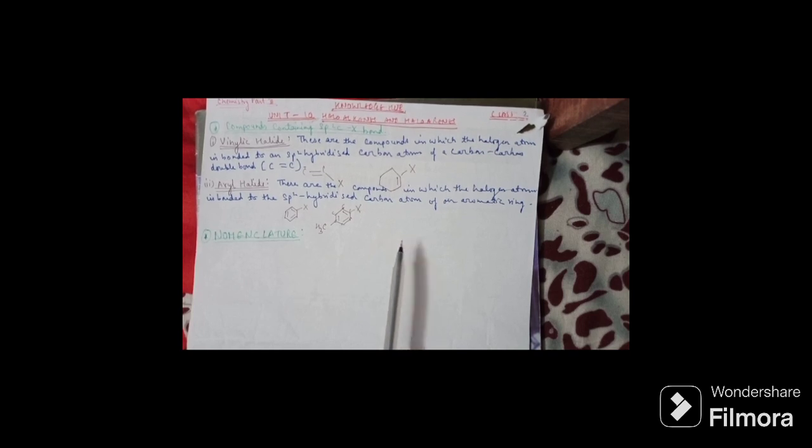In nomenclature, you have learned the classification of halogenated compounds, and let us now learn how these are named. The common names of alkyl halides are derived from the name of the alkyl group followed by halide. Alkyl halides are named as halo substituted hydrocarbons in the IUPAC system of nomenclature.